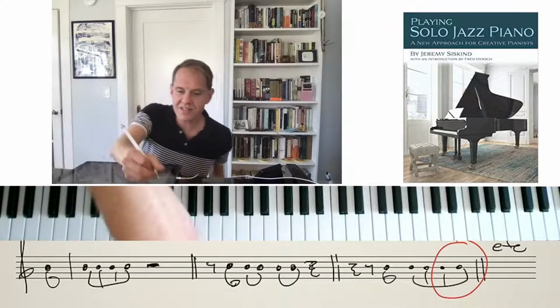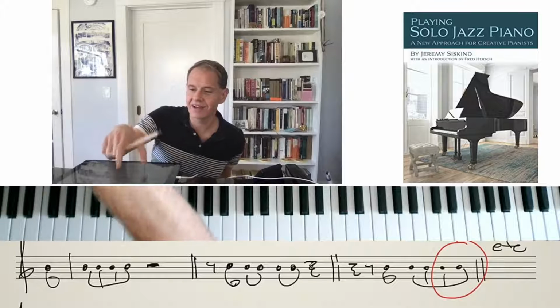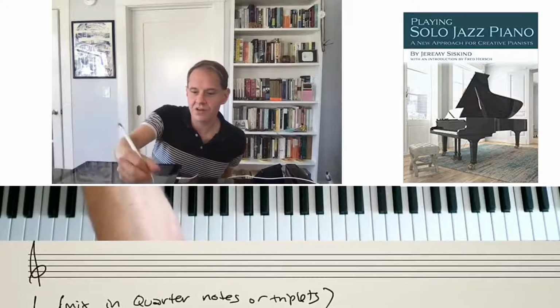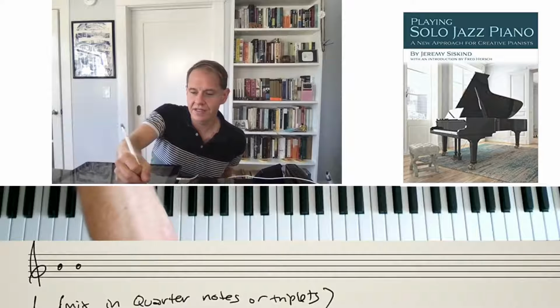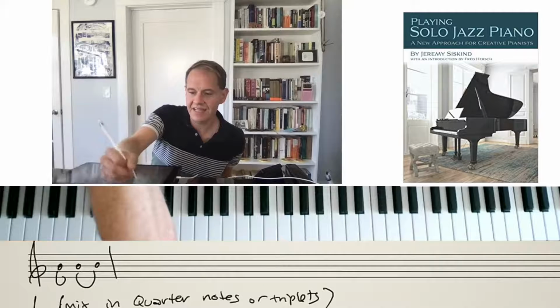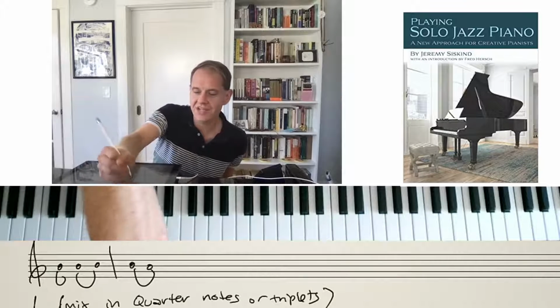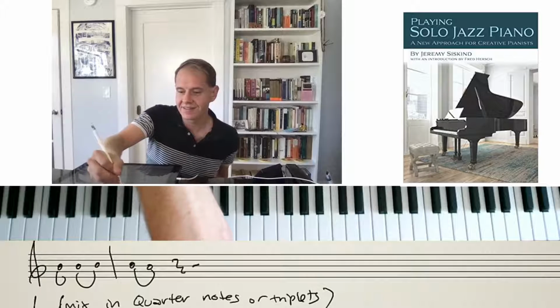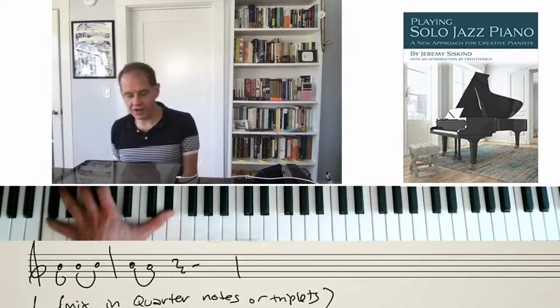And actually, because that's so interesting, I'm going to quickly write out for you what it would be like if we started on the end of 3. Because now we're going to kind of bleed into the next measure. It's going to be almost half and half. So it'd be like 1, 2, 3.